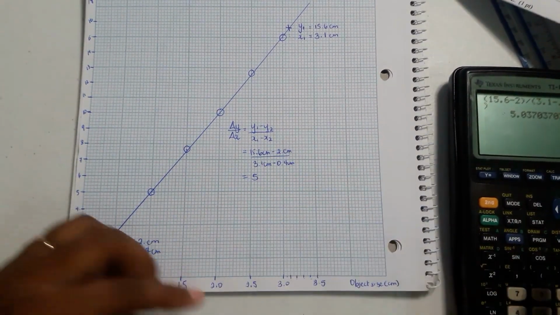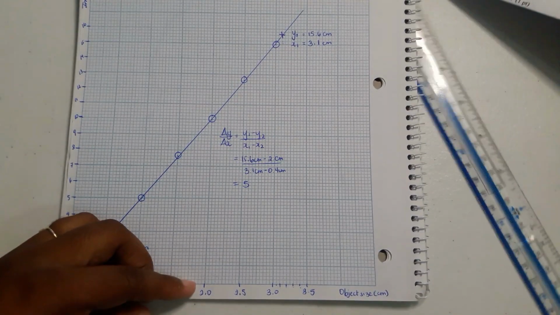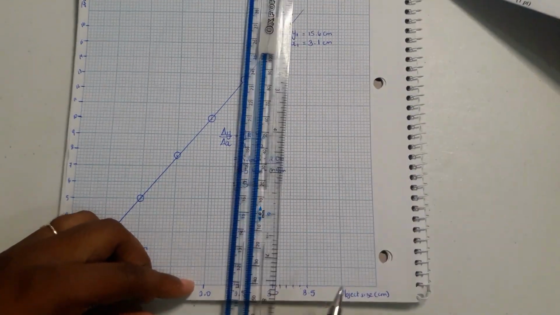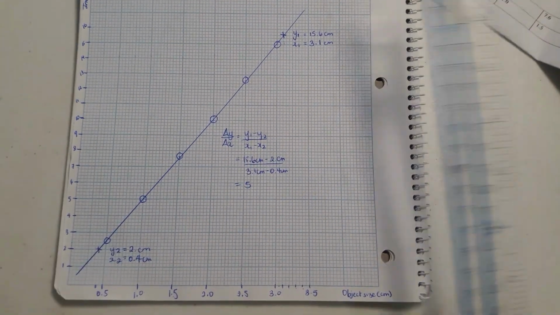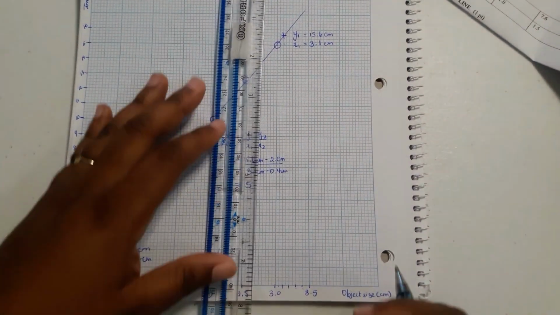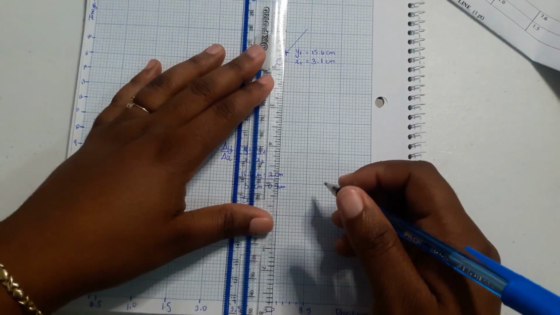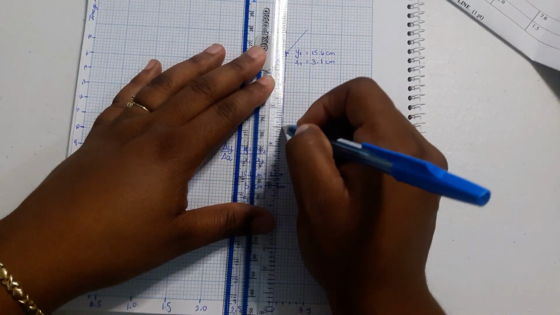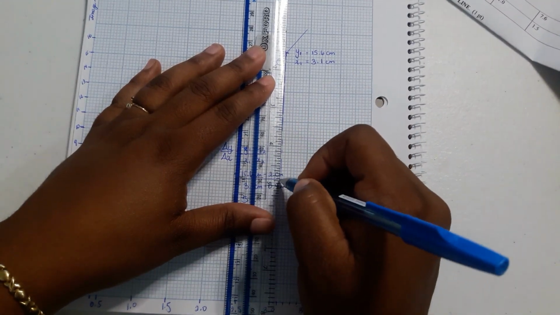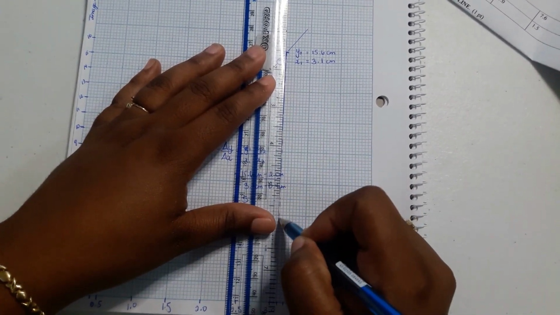Now don't forget to put your lines and you're good to go. So we put our line coming down and we do it perforated. Make sure it's on the line.